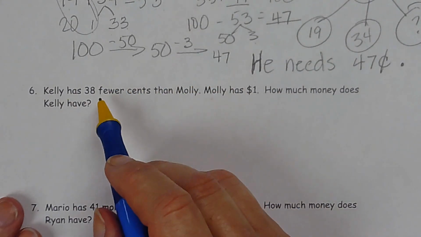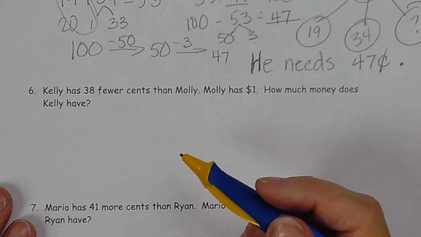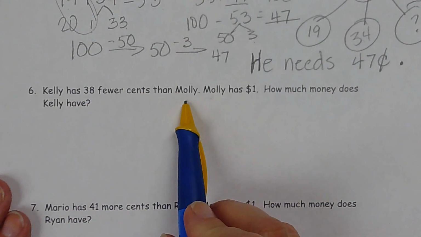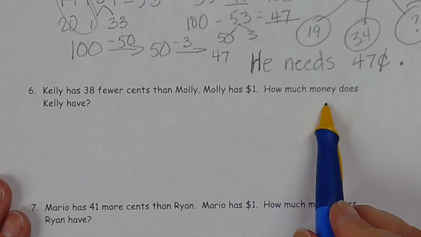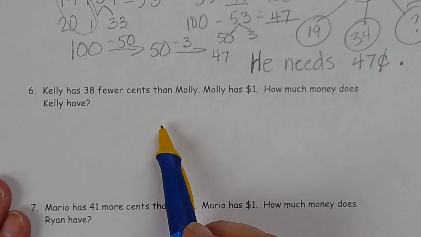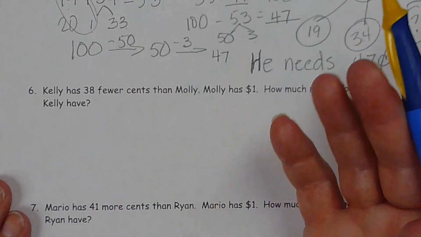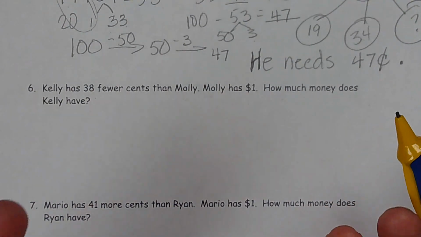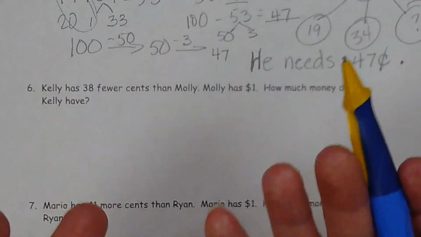Well, maybe it's not that straightforward. Kelly has 38 fewer cents than Molly. Molly has $1. How much money does Kelly have? So Kelly has 38 cents less than Molly. Remember when we were doing our graphs? This is a comparison problem.